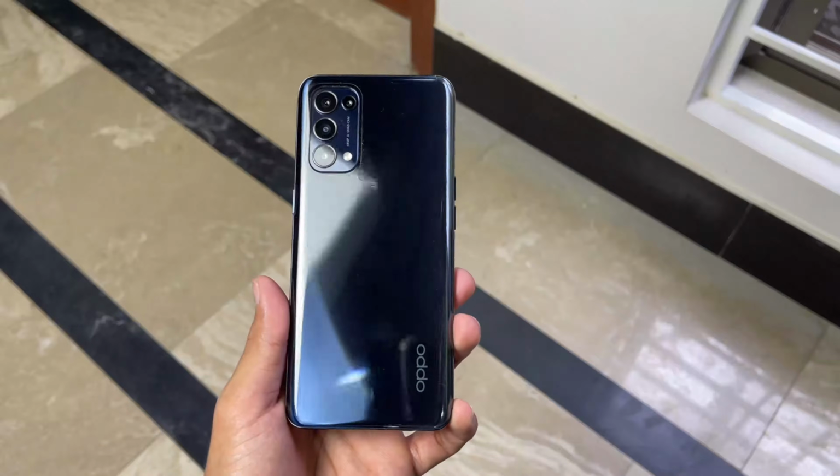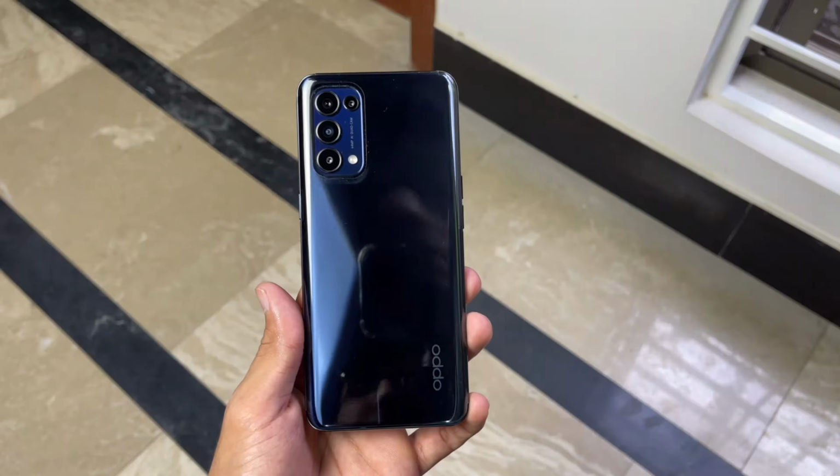I just enabled the AI color portrait video feature on the Oppo Reno 5 with the front camera, and you can see that in this mode your background is in black and white color. As you can see, the camera performance is pretty good on this phone.